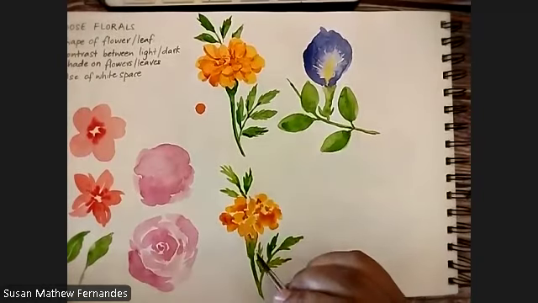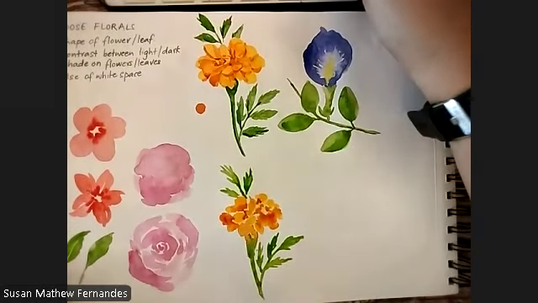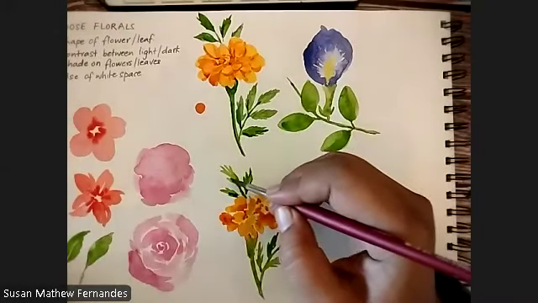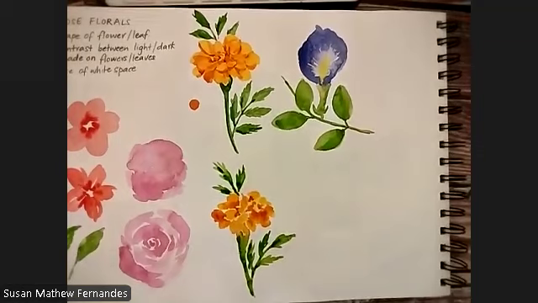Okay. So I'm exaggerating the petals and I'm not even waiting for it to dry before I go in with a deeper shade. See, my bleeds already come in. This is also marigold.